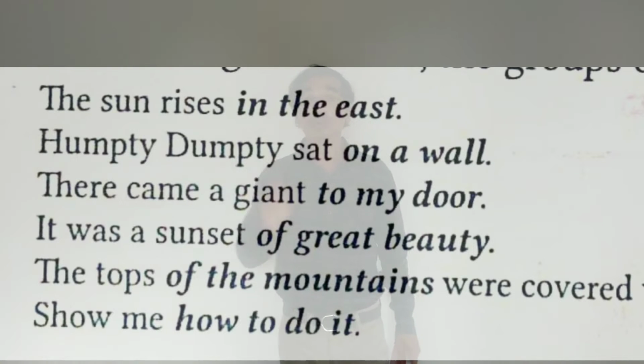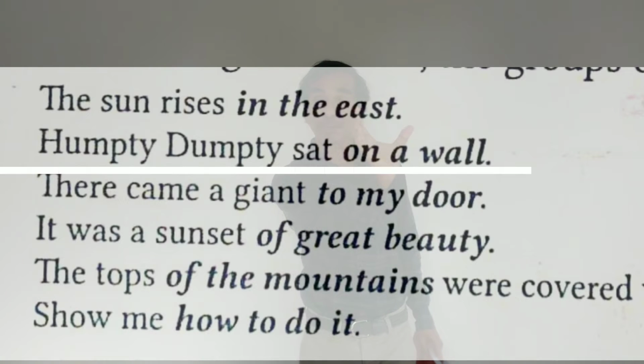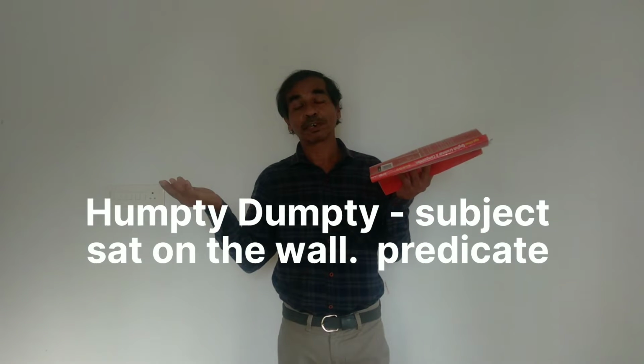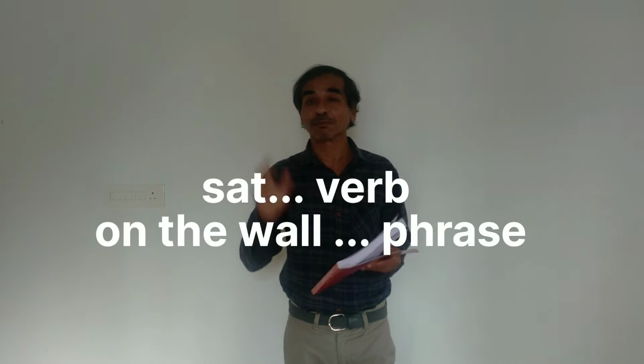Humpty Dumpty sat on the wall. So we see there's a subject, Humpty Dumpty. Sat on the wall is the predicate, as we can recollect from the last classes. So Humpty Dumpty sat on the wall is a complete sentence which makes complete sense. Now we see here, sat is the verb, on the wall is the phrase.